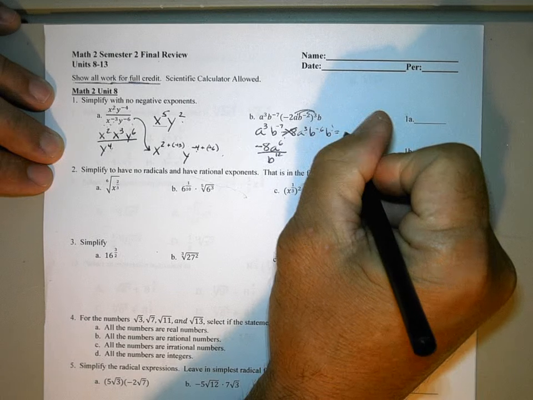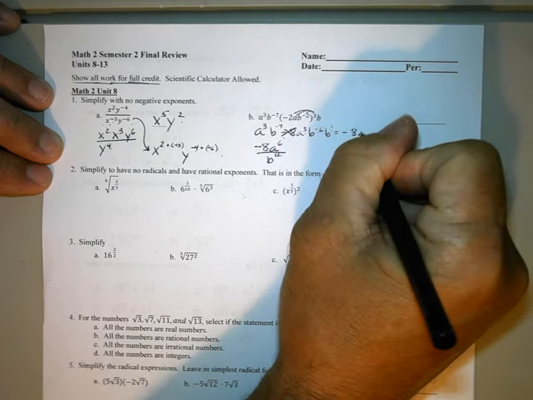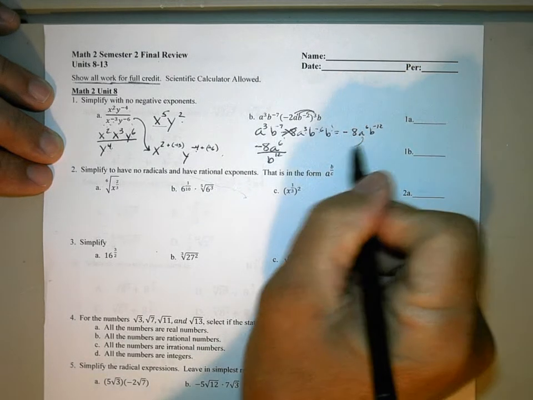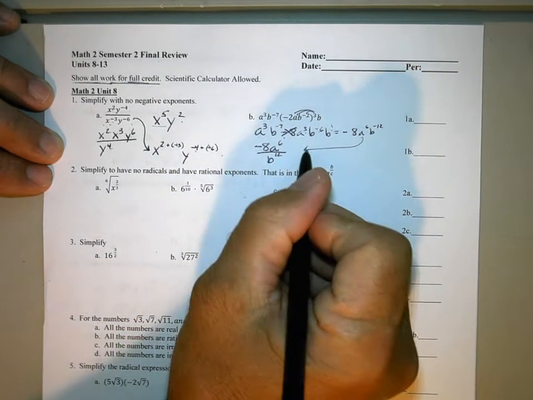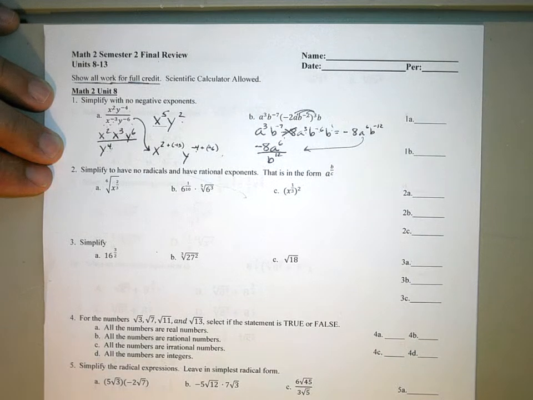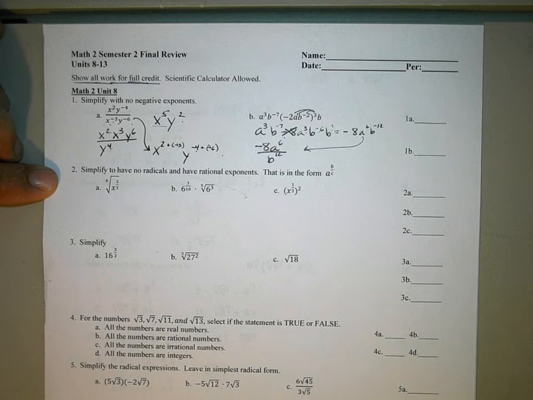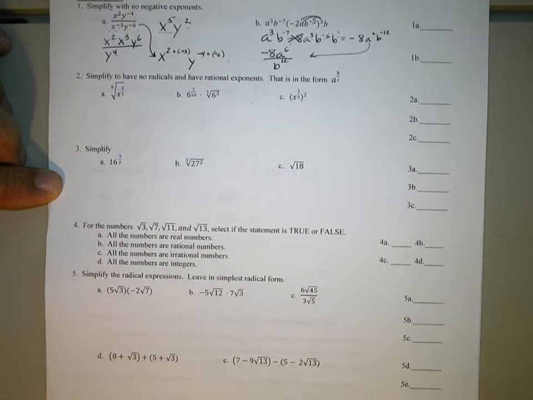Originally, if we were doing this, I would have come up with negative 8, a to the 6, b to the negative 12, and then I would have rewrote it like this over here, because our answer should not have any negative exponents in it. Okay, I'm going to leave number 2 for you. Going on to number 3.